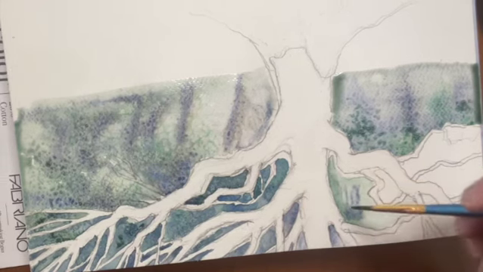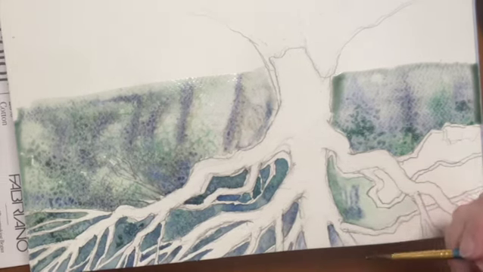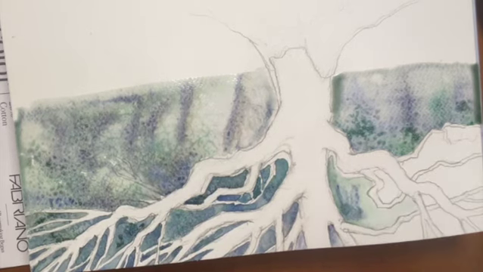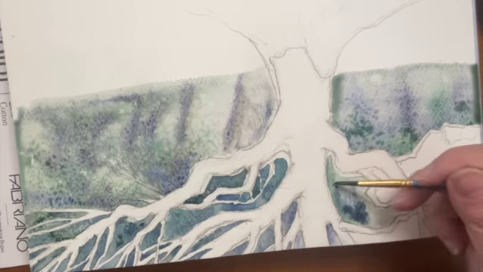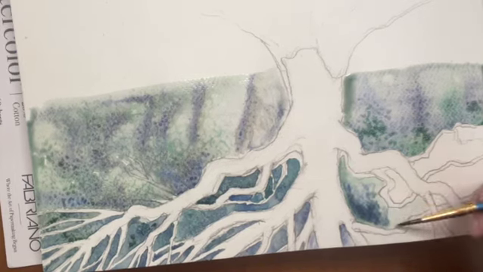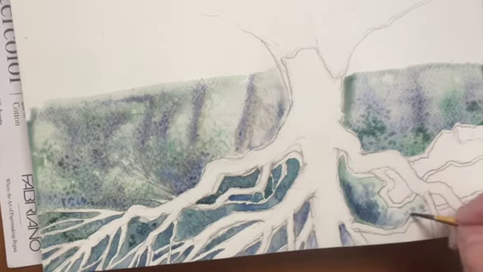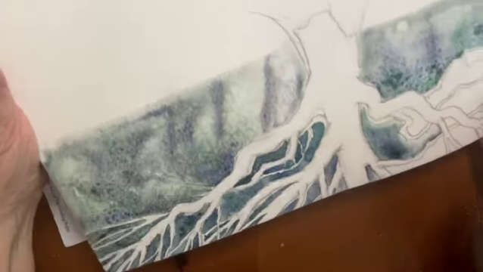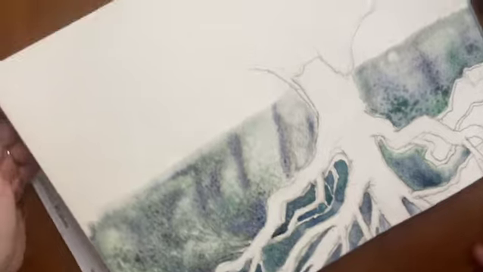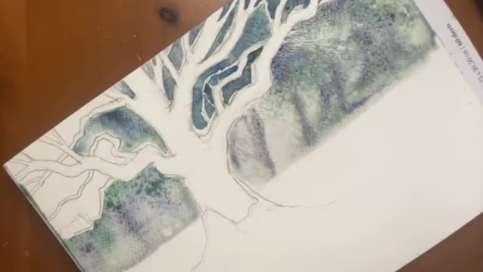Okay, so I'm trying to consider the value that was over there. So I'm dropping more blue up here. Going darker. Darker there. Just let it continue to run. There we go. Looks pretty good. And I'll drop some salt in it in a few moments.